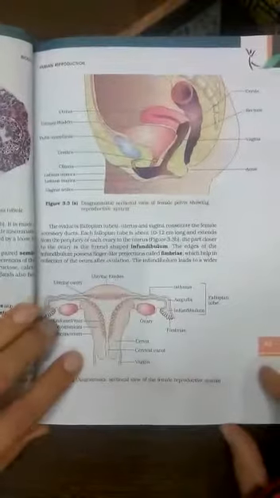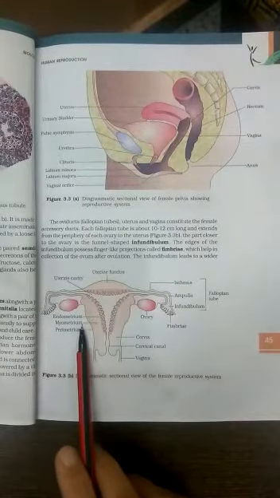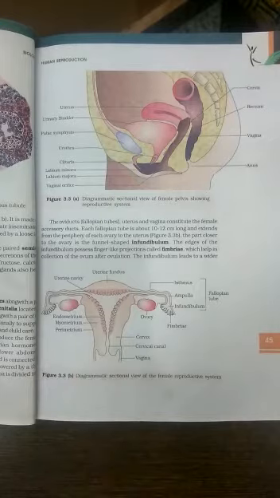Let us go through this diagram once again. So you can see here that there are three names mentioned. The outermost layer is the perimetrium, and then we have the thickest portion, which is the myometrium, made up of smooth muscle, and myometrium is the middle part which undergoes contraction during the birth or delivery of a child.